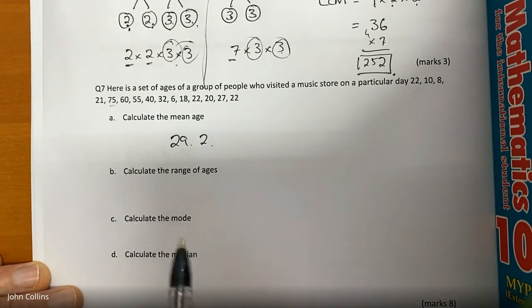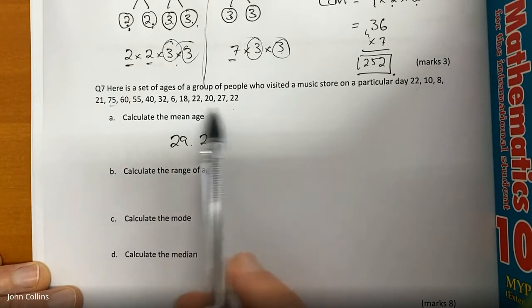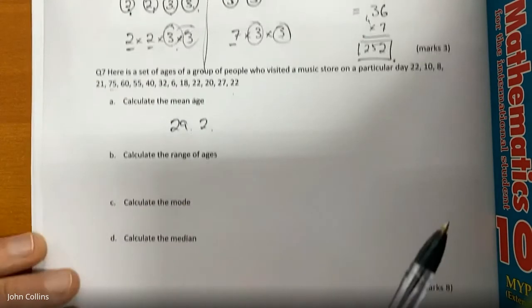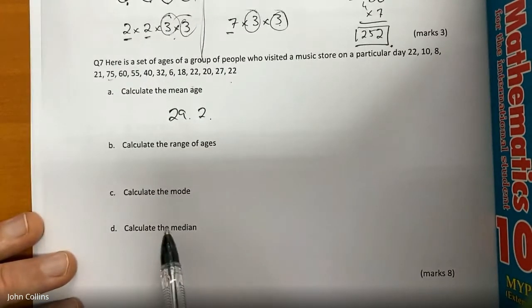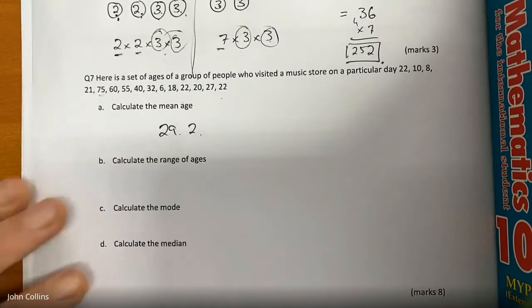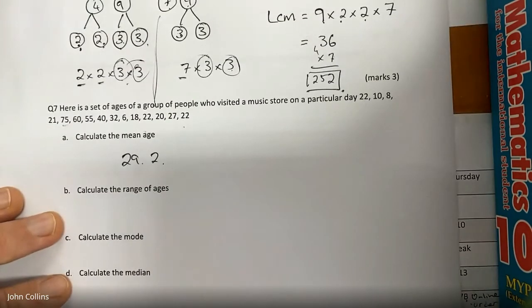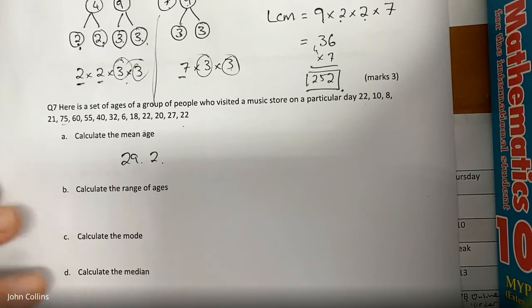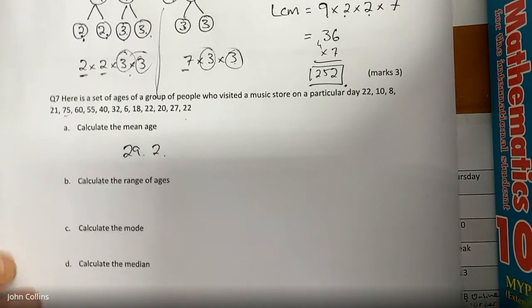The mode then is the one that's there the most. That's going to be 22. And the median, well, list them from smallest to biggest, and I think 22 lies in the center of that as well. Yeah, so you're all on the right track. So there's 2 marks going for each of that. So that's our second page finished. The total marks on that second page is 15 as well.